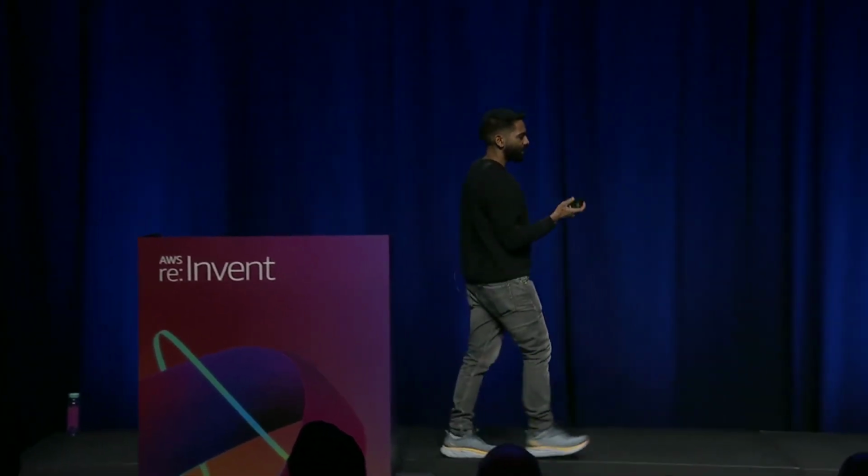So just to recap everything that we did, we had a data set. Then we built and trained a model using SageMaker. We hosted that model on S3. And then, of course, we used SAM to build out this entire end-to-end.